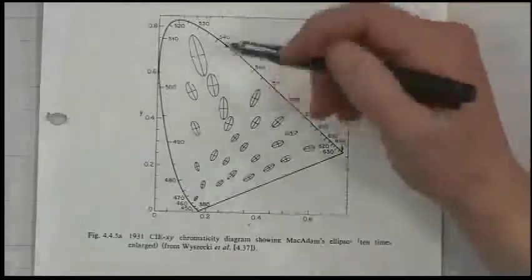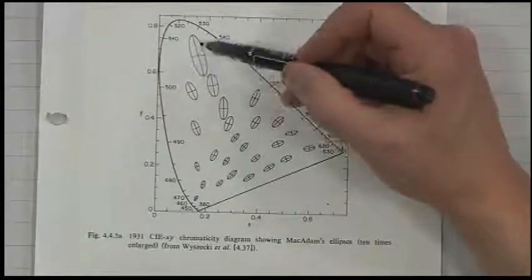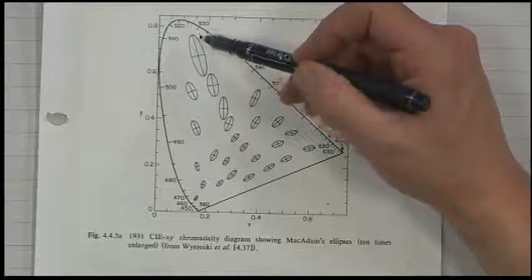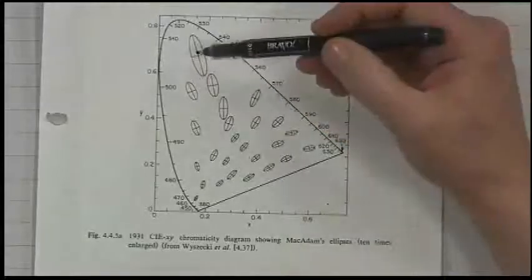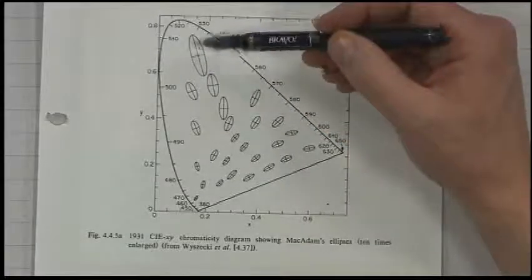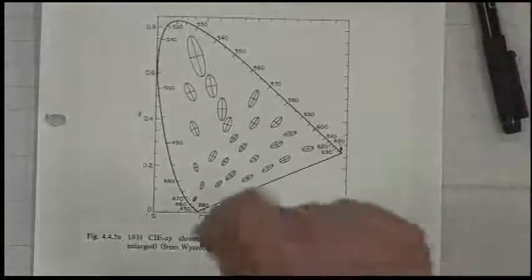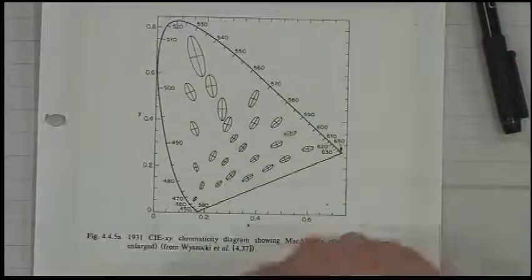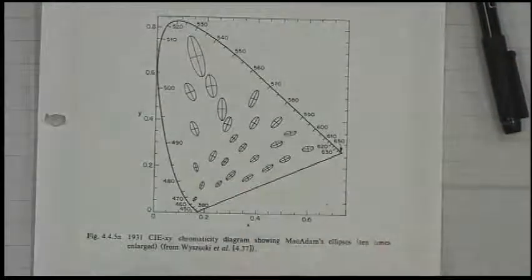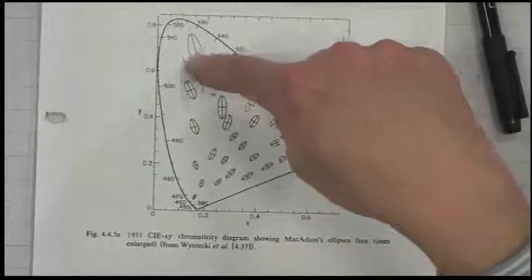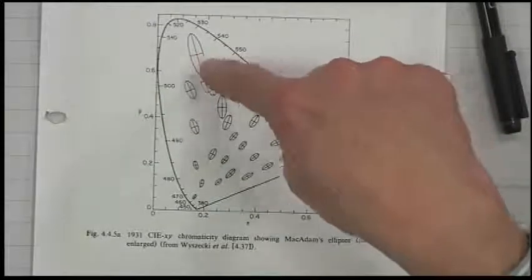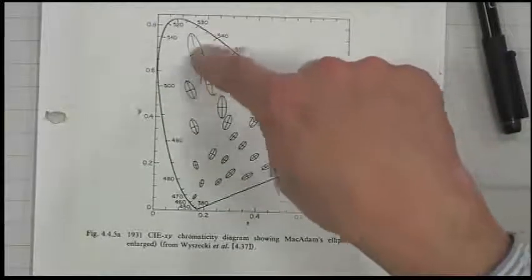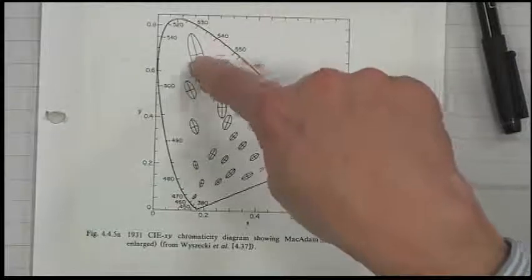These are called MacAdam ellipses, and I think it says here they're 10 times enlarged. What happens is you take a person and have them do a color matching experiment. When they do the matching, they're going to be off a little bit, so you keep track of how much they're off, look at the uncertainty of the match, and then do a covariance estimate.